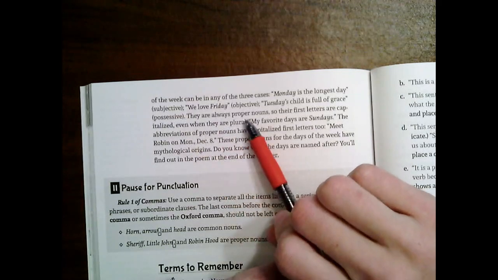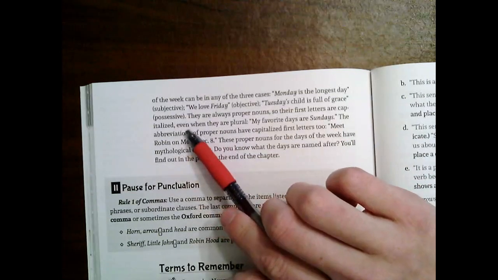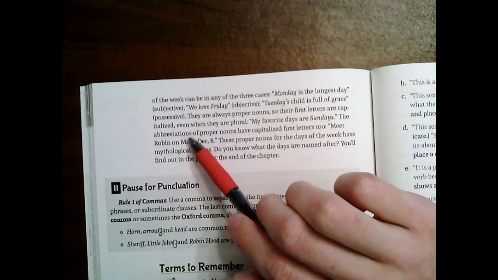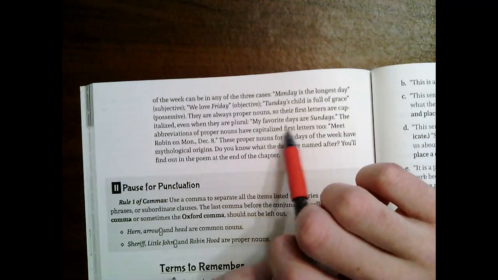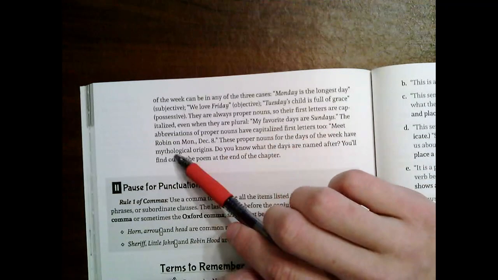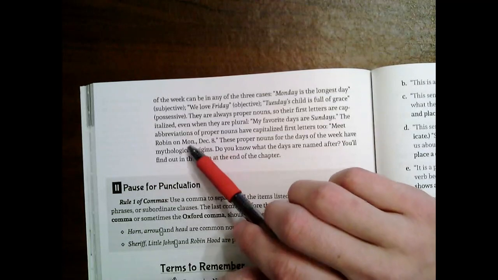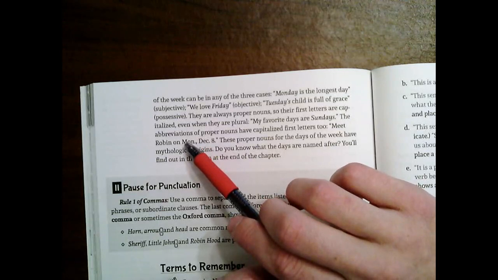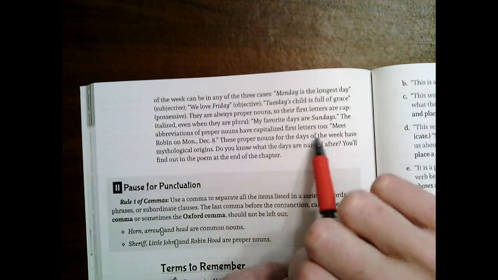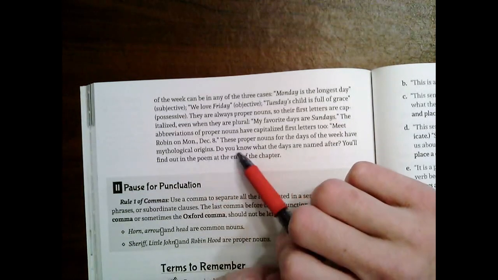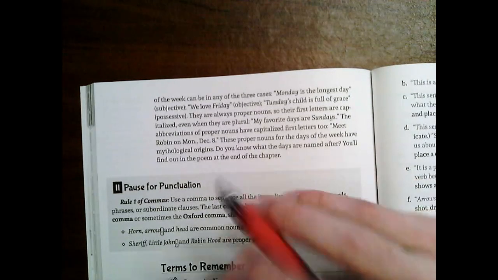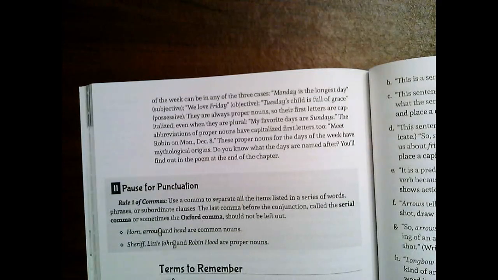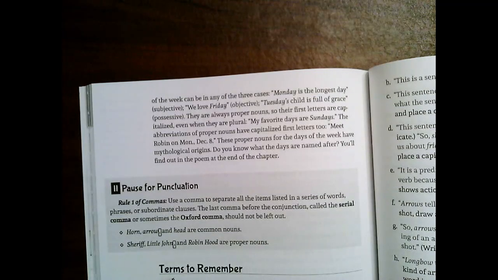They are always proper nouns, so their first letters are always capitalized, even when they're plural, such as my favorite days are Sundays. The abbreviations of proper nouns can have capitalized first letters too. Meet Robin on Mon. December 8th. So you can see that even though I abbreviated Monday down to Mon, you'd still need to capitalize the M there. These proper nouns for the days of the week have mythological origins. Do you know what the days are named after? Find out in the poem at the end of this chapter, which is something that we'll look at later, as well as analyzing and diagramming sentences on Thursday.